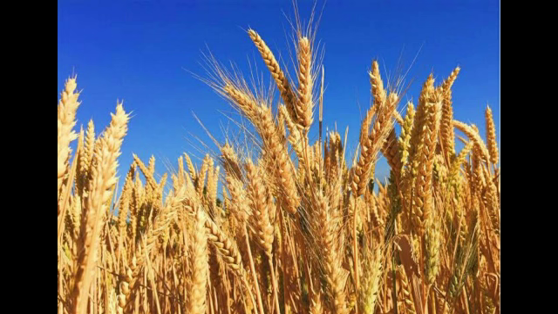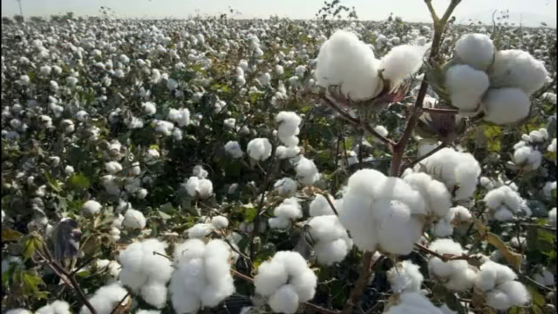It is extensively grown in Russia, USA, Canada, Australia, China, India and other countries. In India wheat is grown in Punjab, Haryana and Uttar Pradesh during the winter season. So how many seasons do we have, children, in India? We have three seasons: summer, winter and monsoon. So children, now we are going to see about cotton.